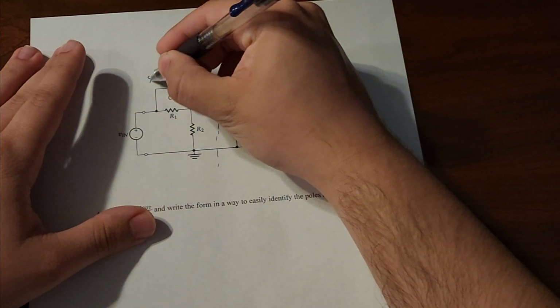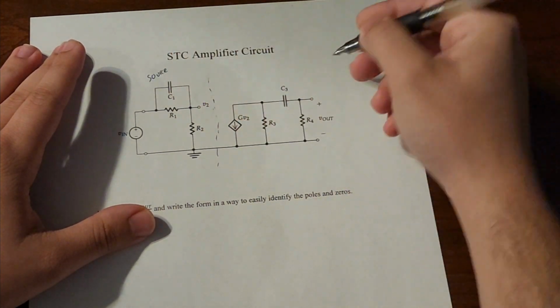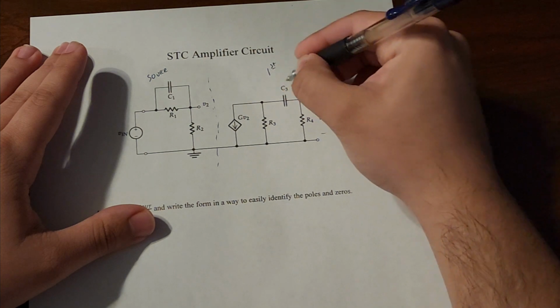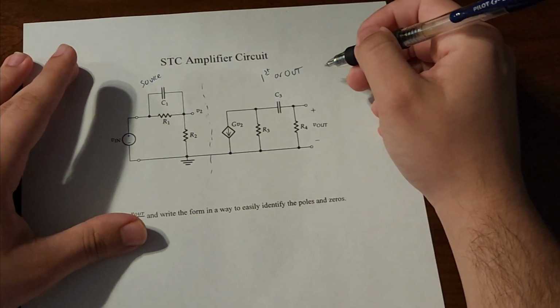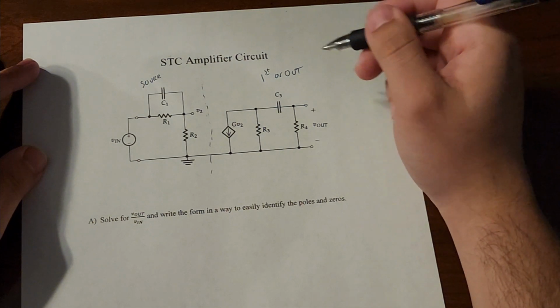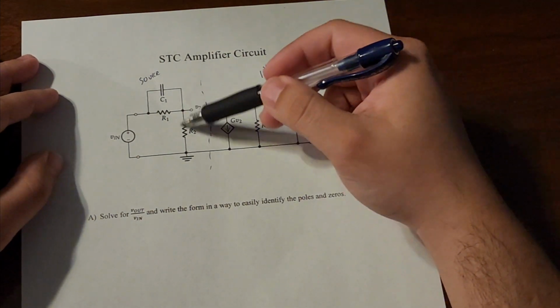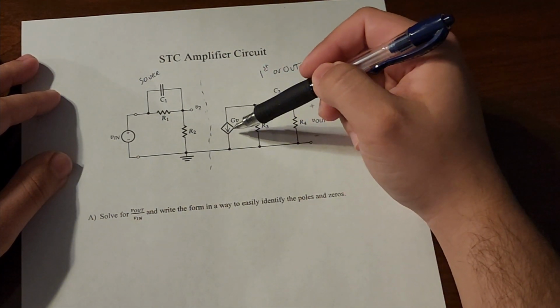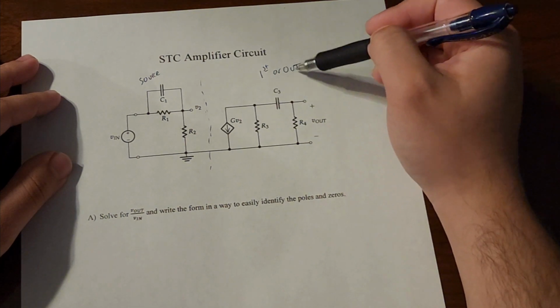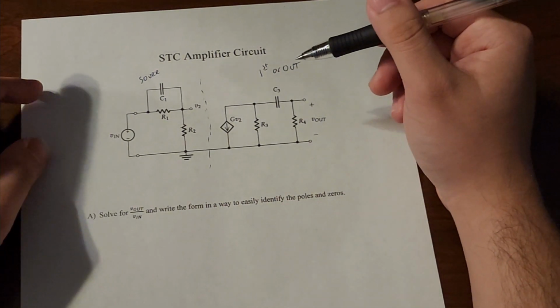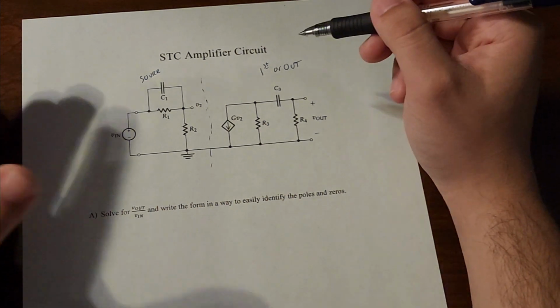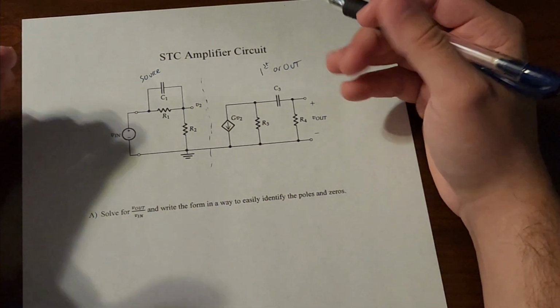We have our source stage and our output stage. What this means is we're going to be using the output of our source as an input for our output stage. That's essentially what amplifier circuits are. So let's get started in solving it.